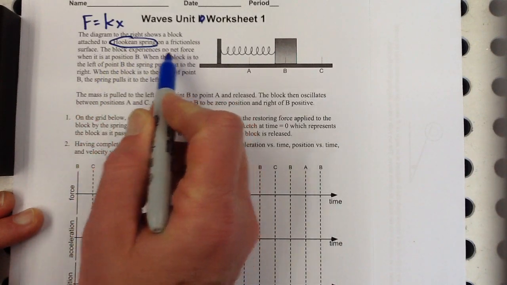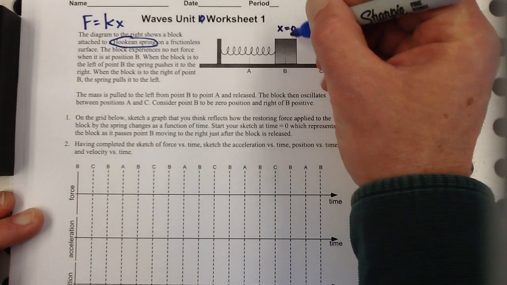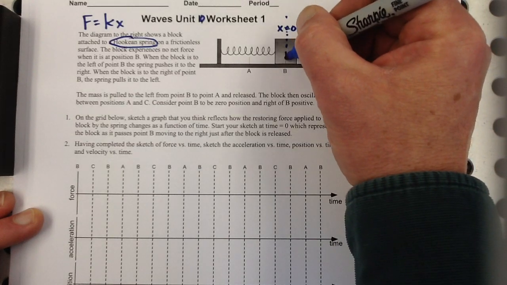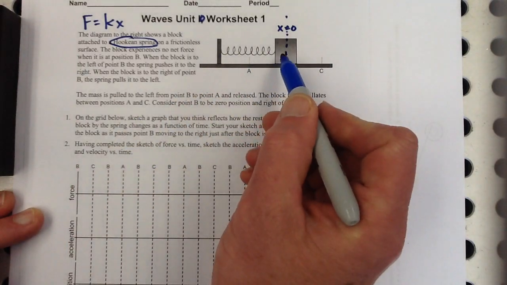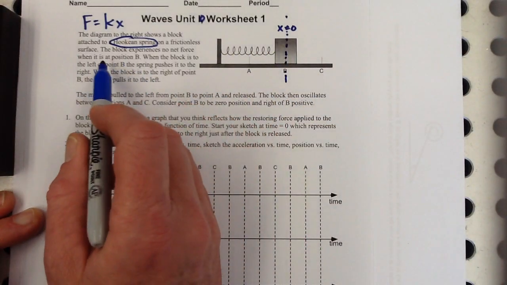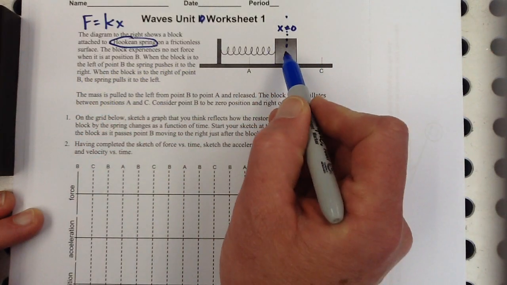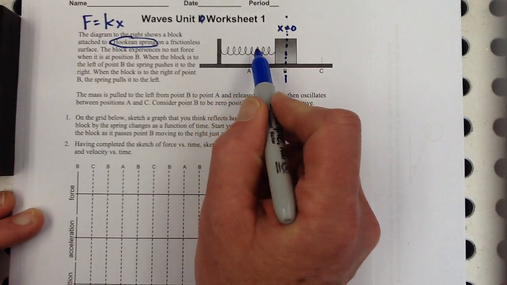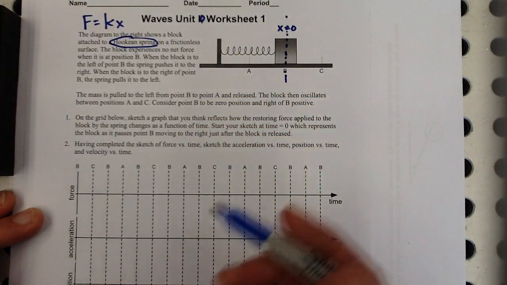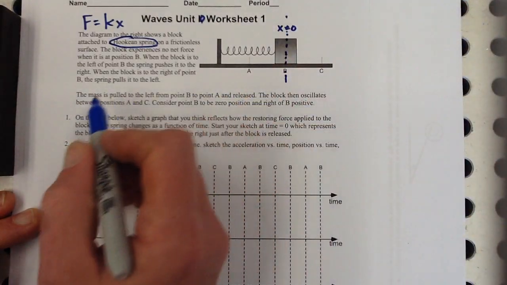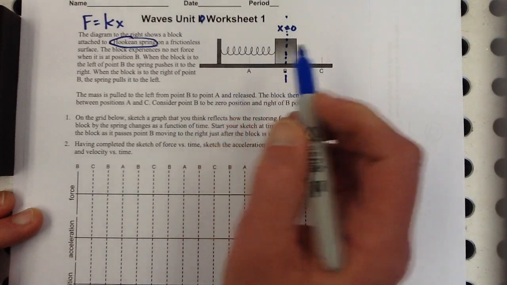Block experiences no net force when it's at position B, so that means this is like the equilibrium position. The spring is neither stretched nor compressed at that position. When the block is to the left of point B, the spring pushes it to the right. When the block's to the right of point B, it pulls it to the left. Well, duh, we knew that. It's a restoring force. The mass is pulled to the left from point B to point A and then released.